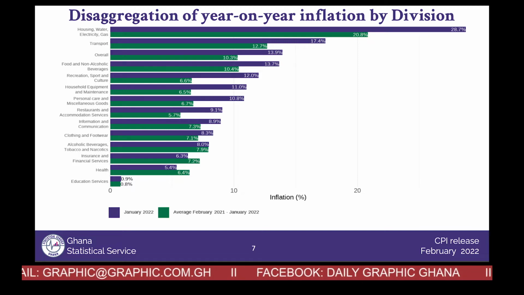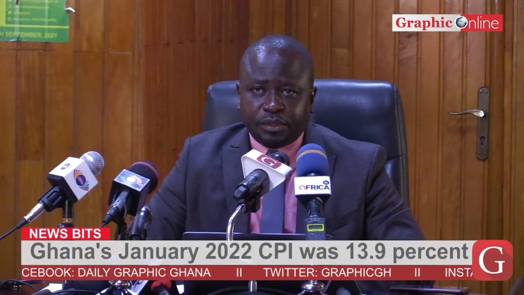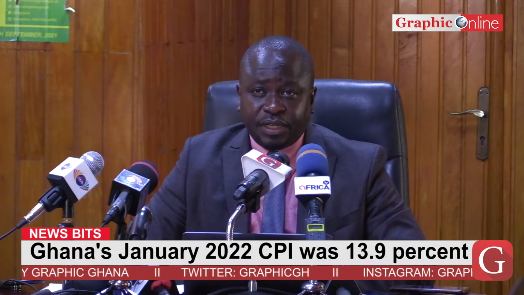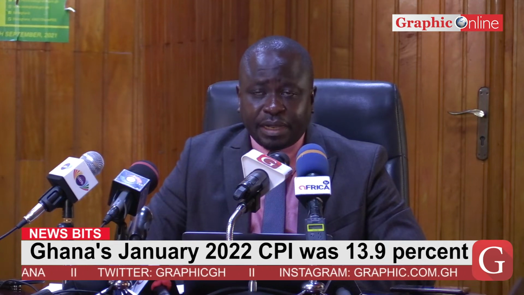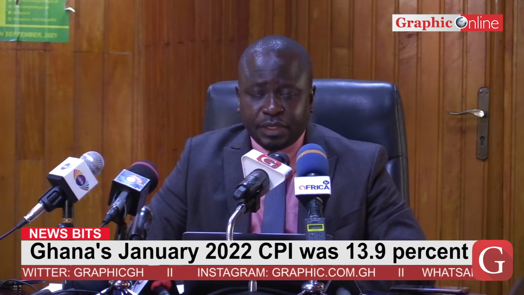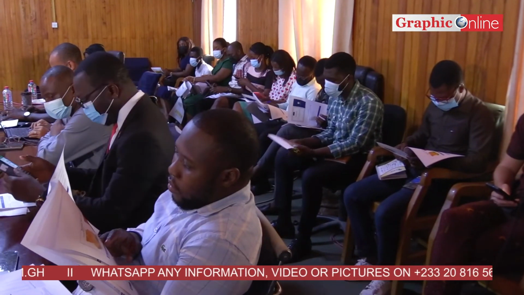On a month-on-month basis, again across the 13 divisions, housing, water, electricity, and gas is the only division that records an inflation figure higher than the national average of 2.1%. So with the national average of 2.1% on a month-on-month basis, the corresponding inflation for housing, water, electricity, and gas stood at 7.3%, which suggests a more than 3 times difference between the national average and the division housing, water, electricity, and gas.